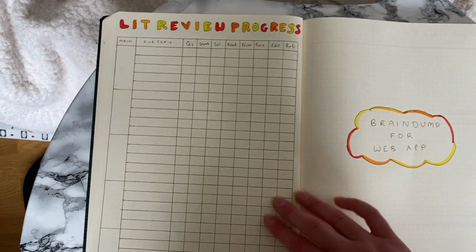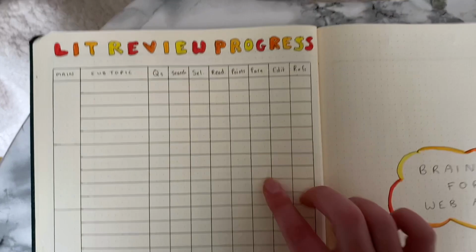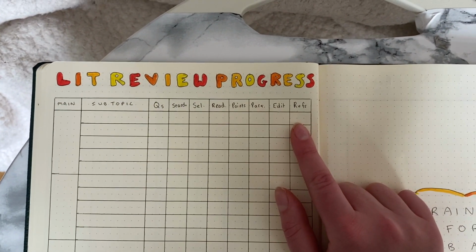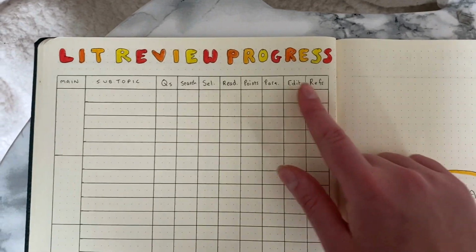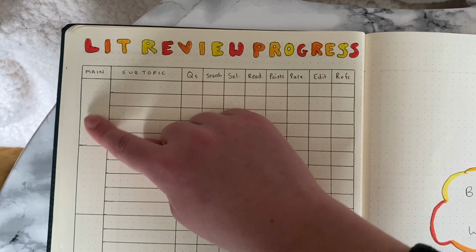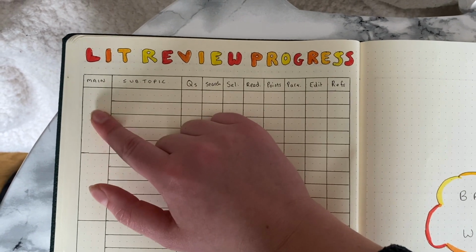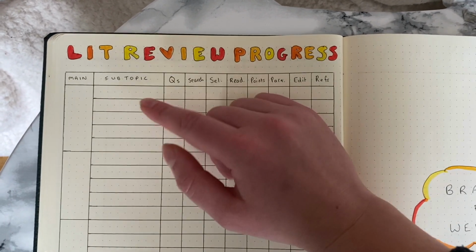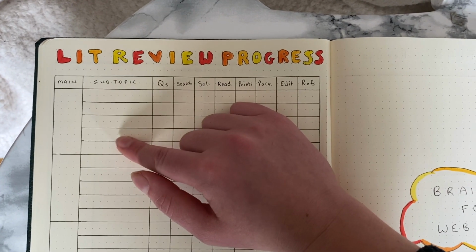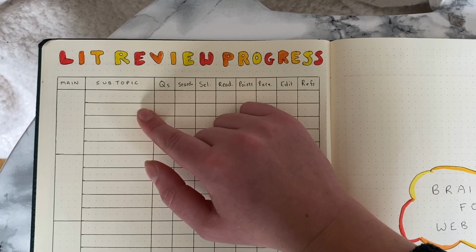Moving on, this is my lit review progress page. I actually just filled in these topics. I didn't fill this in during the digital download. Again, if you want to follow a different structure, I've left that up to you. The way I have it in mind is that this should be a space for a main topic to go, and then these should be the subtopics. I've got 5 possible places for subtopics there, but you don't have to use all of these spots.